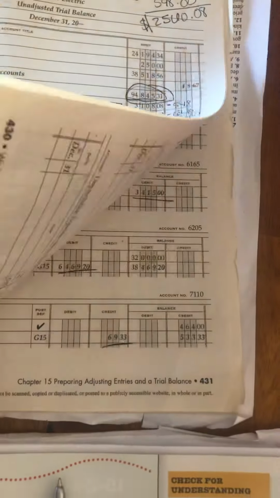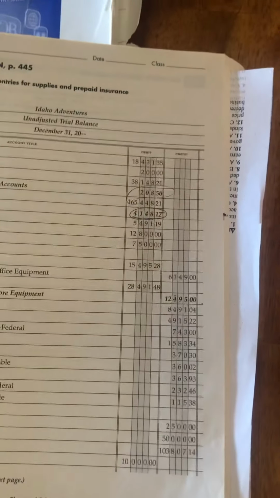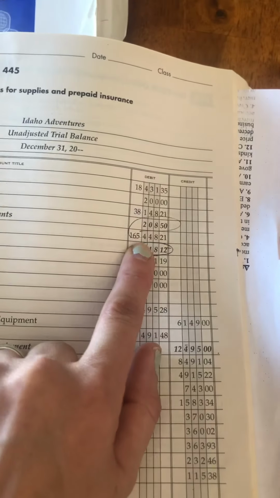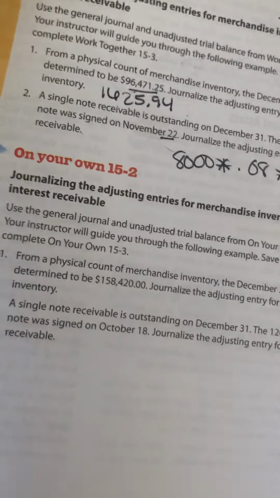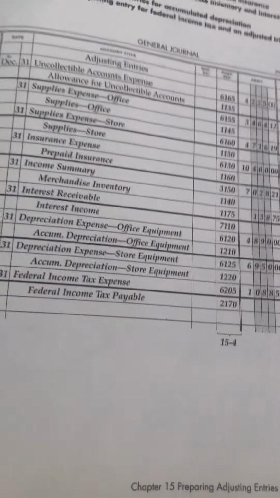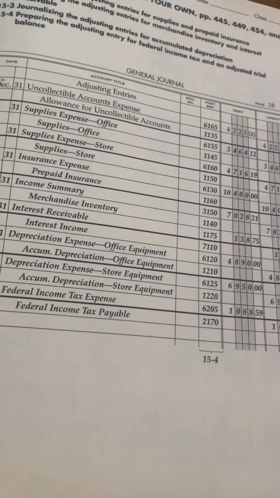So if you're doing the work together, your merchandise inventory at the beginning of the year is 165,000, right? It tells you at the end was 158. So you just subtract those two, and then you record it in your general journal.